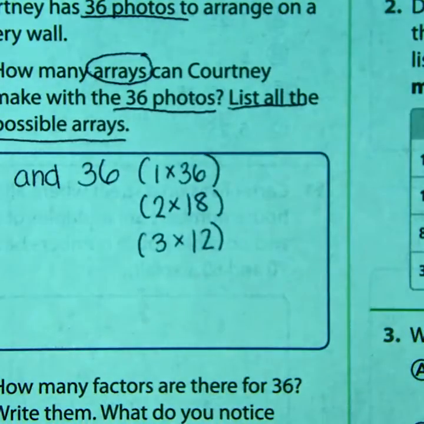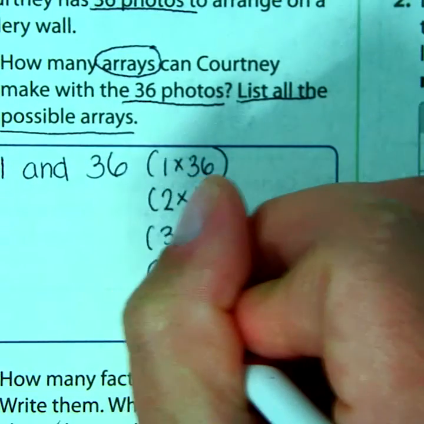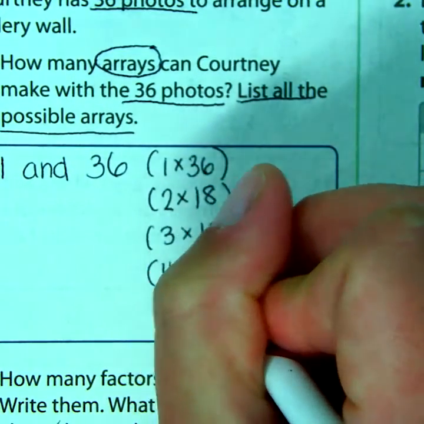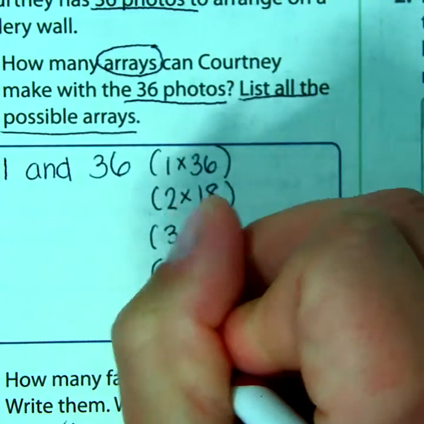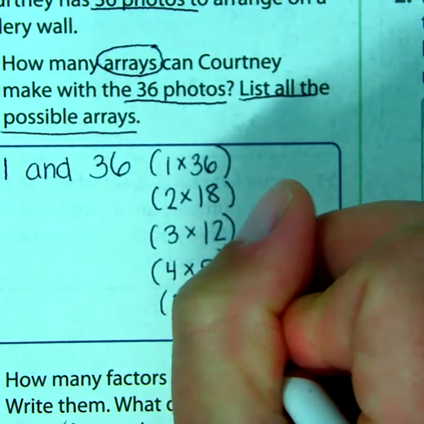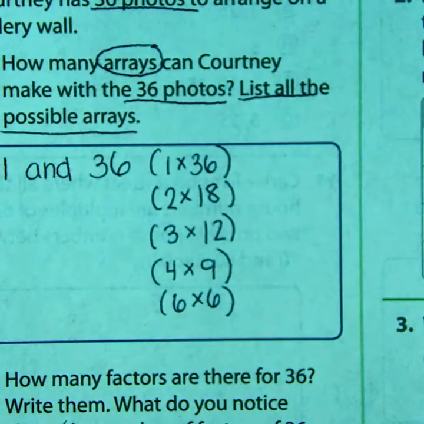And I know my basic facts, so I know that 4 times 9 is also equal to 36. I can create an array that is a 6 by 6 array, because 6 times 6 is equal to 36. Now, if I continue going, the number 7 does not go into 36. Neither does 8, and so now I'm back at 9.